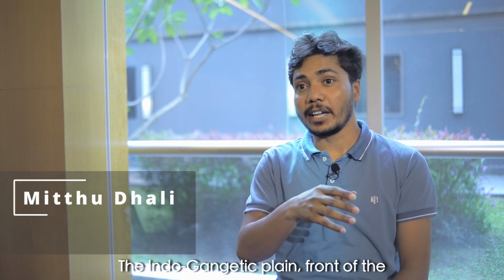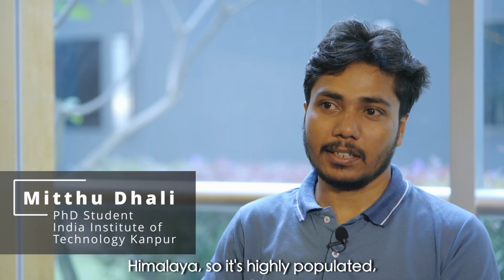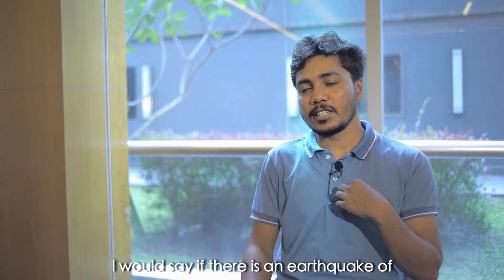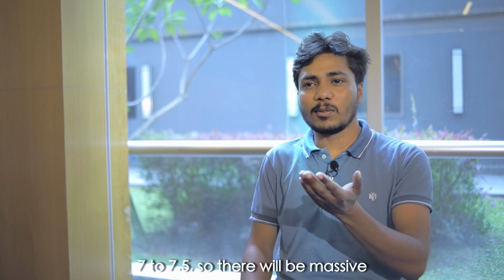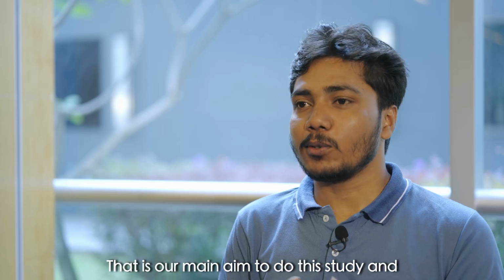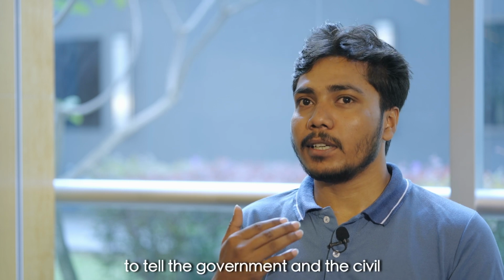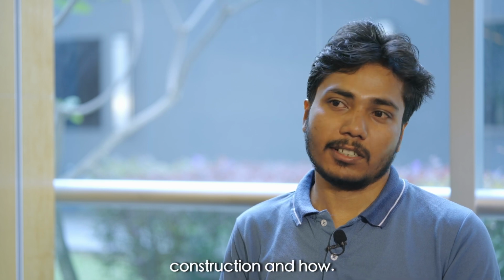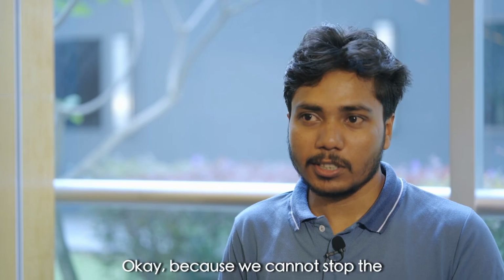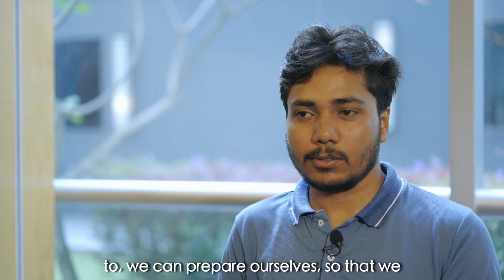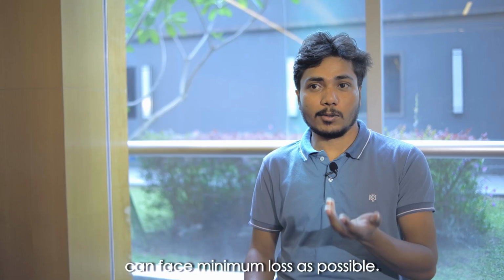The Indo-Gangetic Plain, in front of the Himalaya, is a highly, densely populated region. I would say if there is an earthquake of 7 to 7.5, there will be massive destruction in terms of life and in terms of property. That is our main aim, to do this study and to tell the government and civil society how your construction should be, because we cannot stop the earthquake. The only thing we can do is prepare ourselves so that we can face as minimal loss as possible.